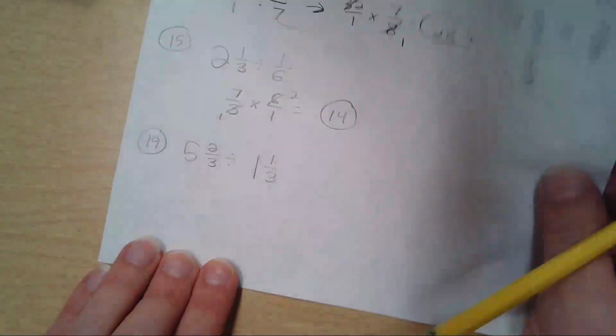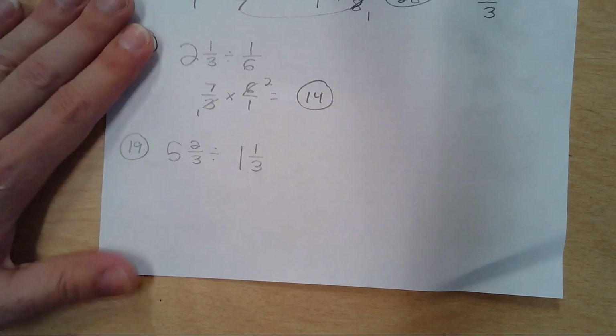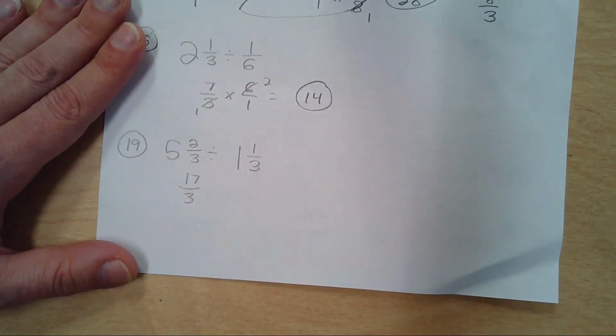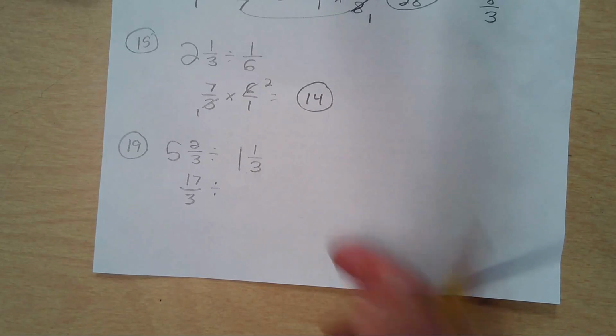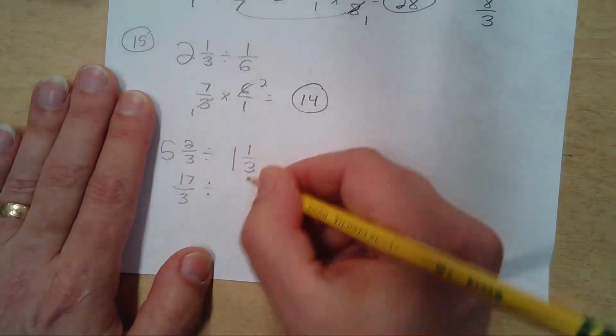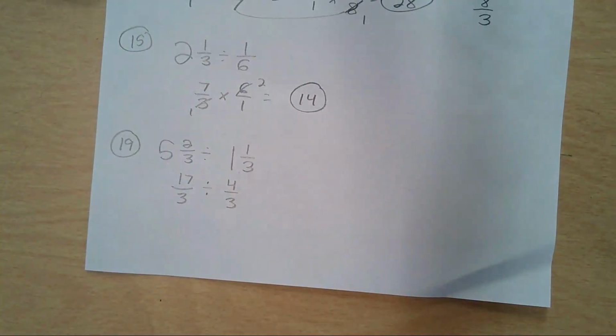Number 19, this time I see two mixed numbers. And again, same deal. First thing I'm going to want to do is rewrite both of them in improper fraction form. 3 times 5 is 15, plus 2 is 17/3. And again, I'm going to leave it as division for the moment until I find what my improper fraction equivalent is of this here. Then I'll rewrite it as multiplying by that reciprocal. 3 times 1 is 3, plus 1 is 4. Dividing by 4/3.